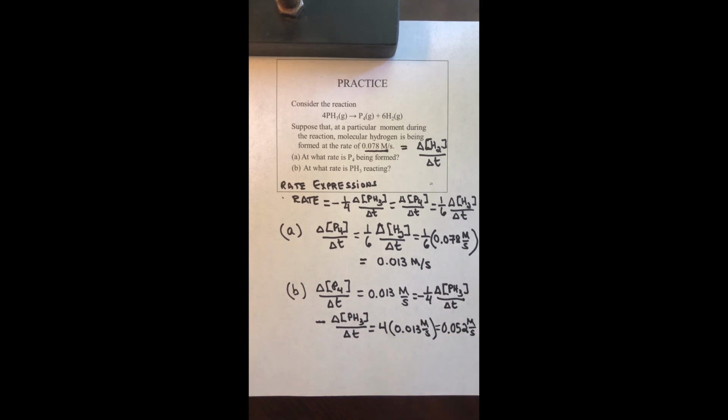And again, you can use it both ways. The convention is that since we already know PH3 is decreasing, we say minus the change there is the decrease, and it's decreasing at a rate of 0.052 molar units per second.